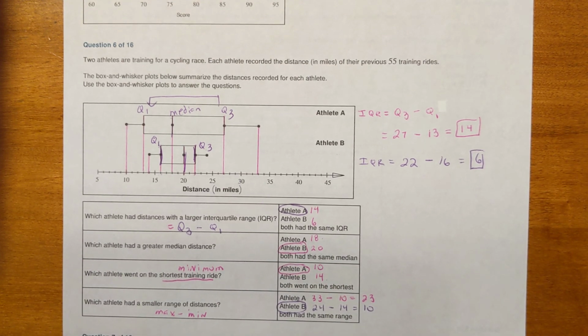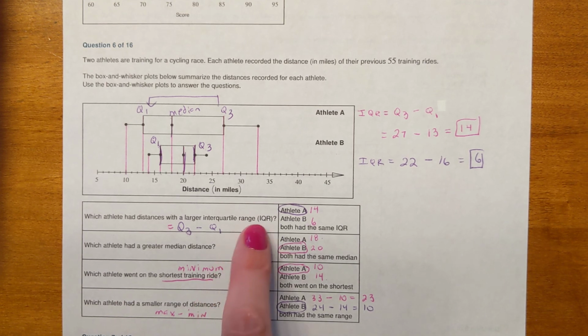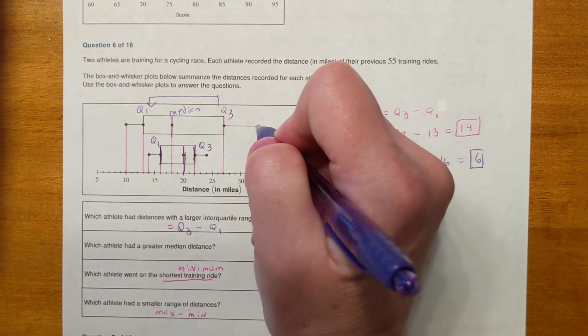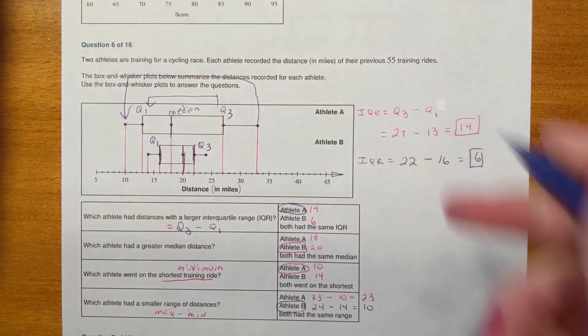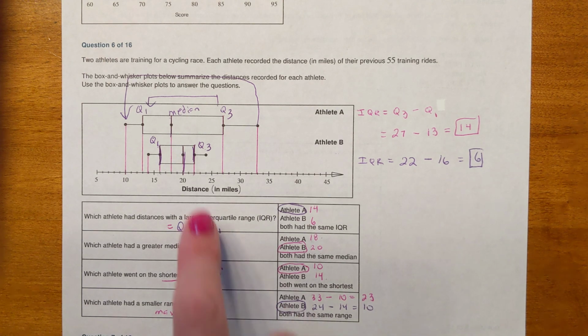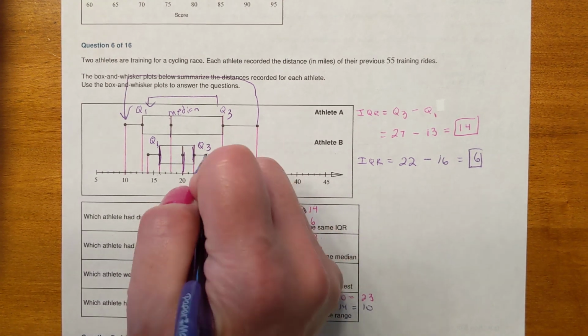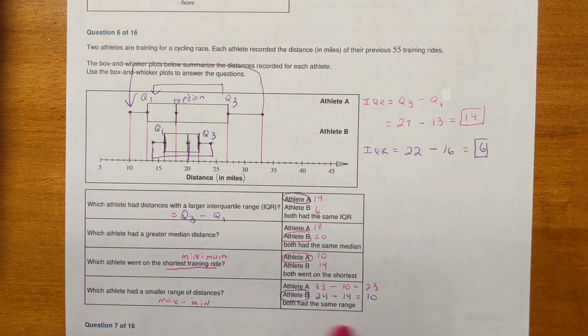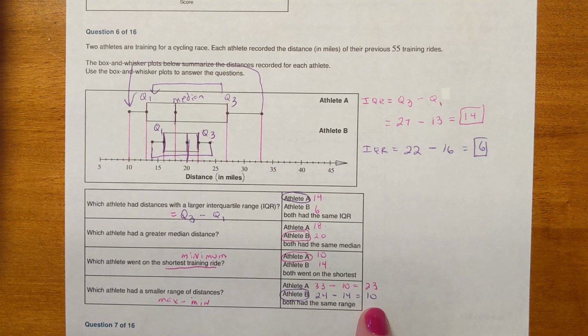Which athlete had the smaller range of distances? Well, they're talking about the whole range, so the maximum number minus the minimum number, which is different than the interquartile range, which was quartile 3 minus quartile 1. So this one was all the way from the max to the min. Athlete A was 33 down to 10, so it had a range of 23. Athlete B went from 24 all the way down to 14, so it had a range of 10. So which one had the smallest? Well, athlete B, it was 10.